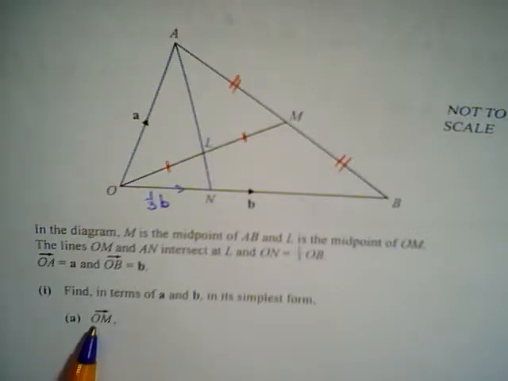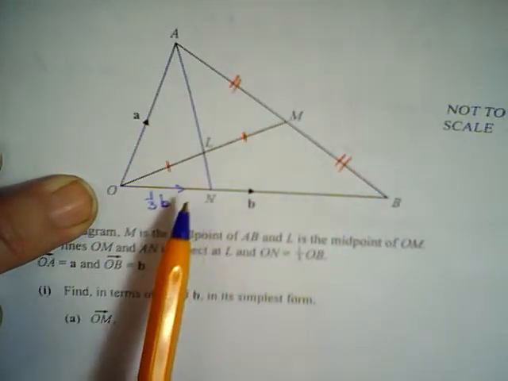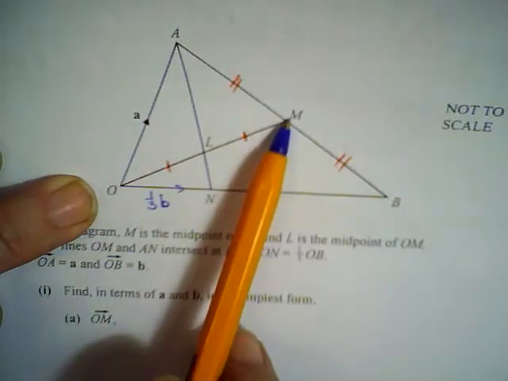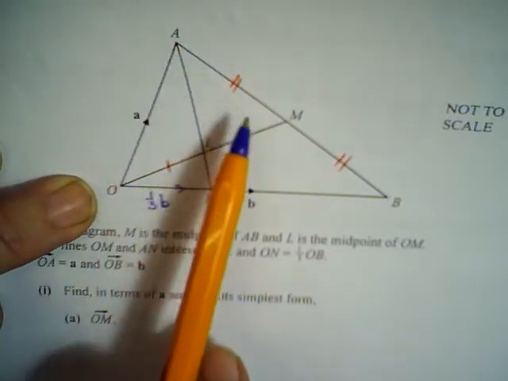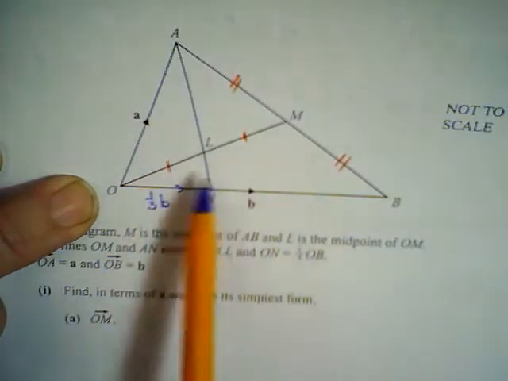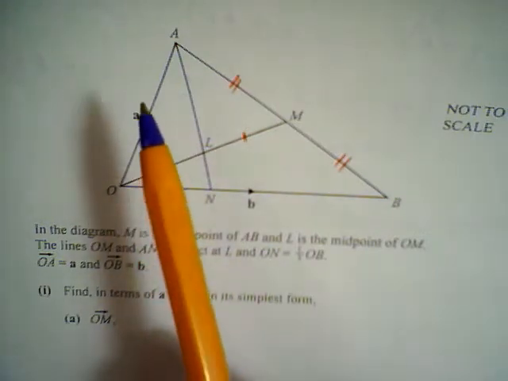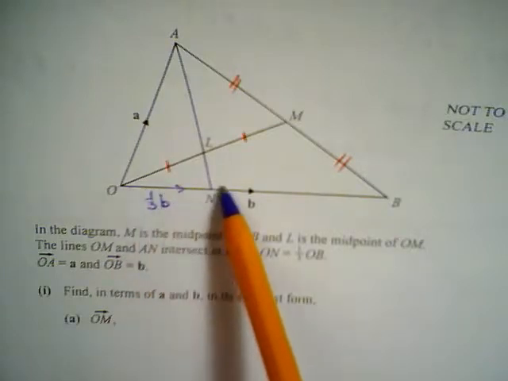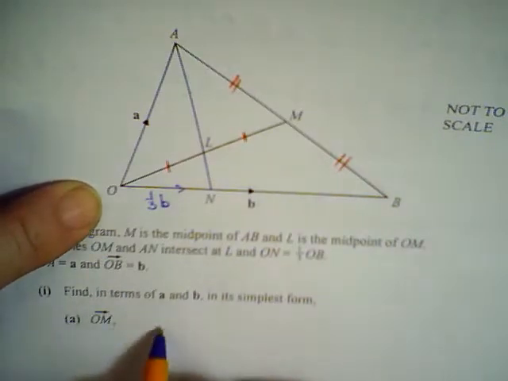Okay, so OM, I need to travel from O to M. There is, at the moment, nothing. Let me quickly check that. OM would be going from O to a half of AB. Okay, so let's read that.